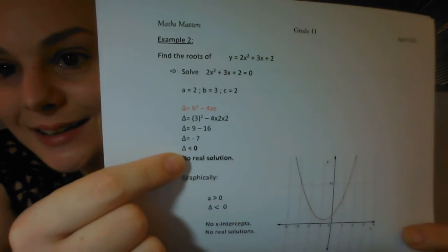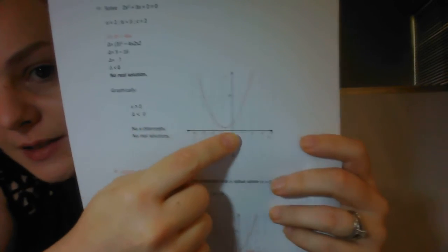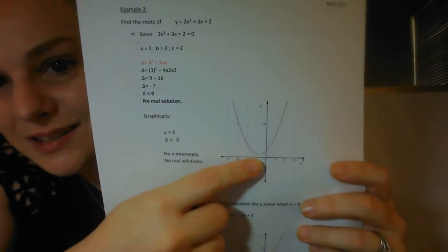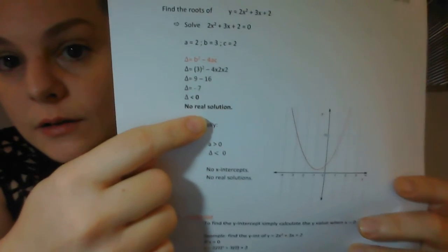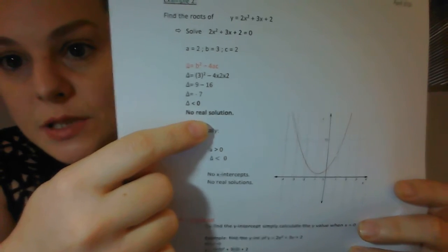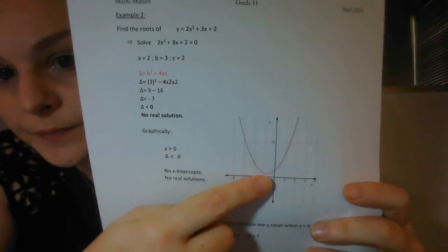Negative delta, your graph is going to be above the x-axis. It's never going to cross it. Therefore, no real solution. You don't have x-intercepts. It's not going to cross. Alright?